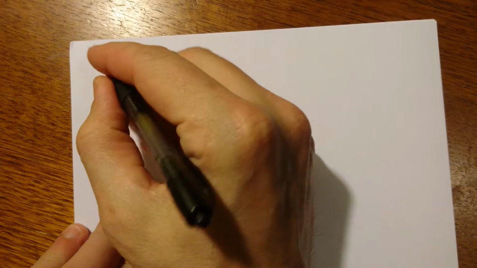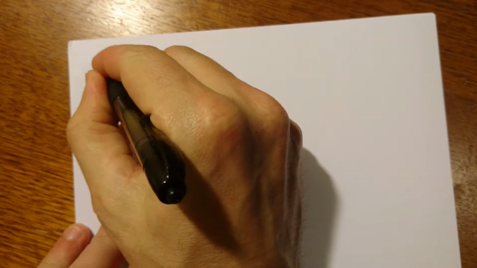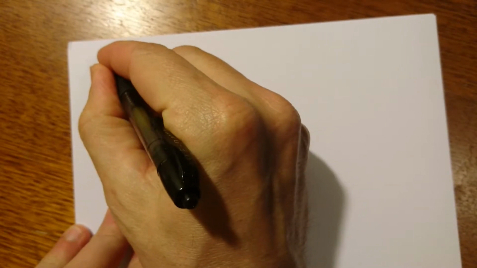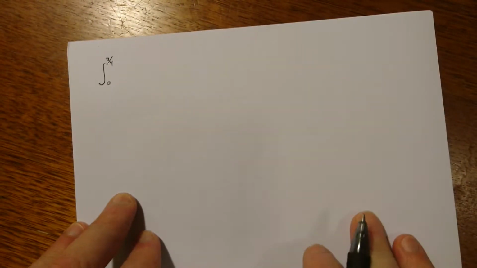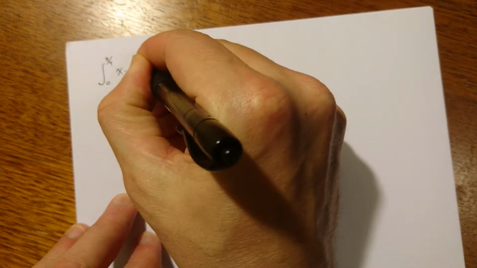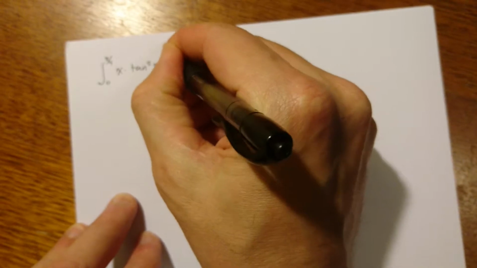Okay, another integration by parts, but this time we will do it where we have to evaluate. So we'll look at the integral from 0 to pi over 4 of x times tangent squared x dx.